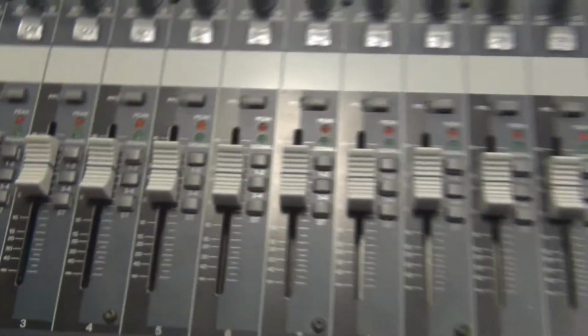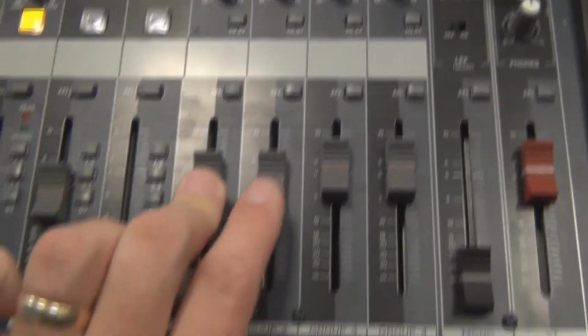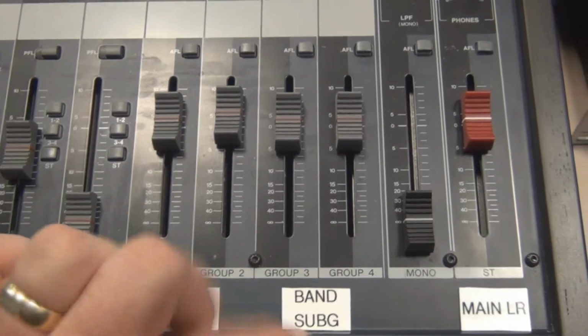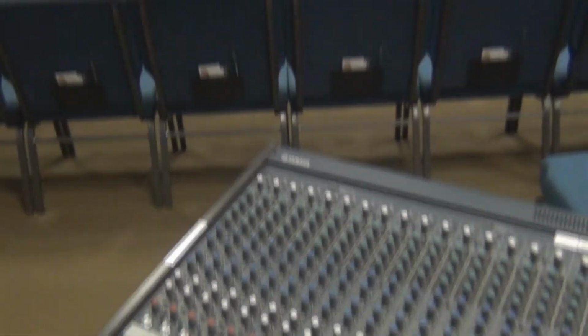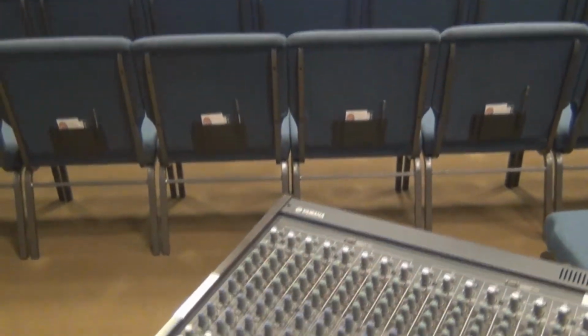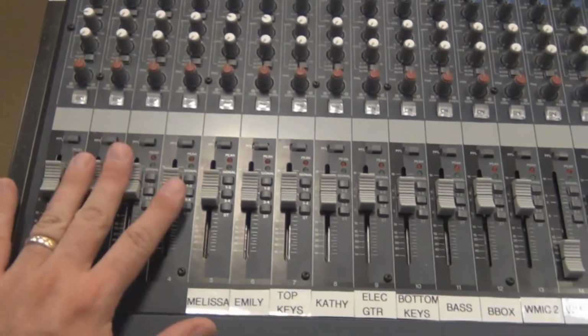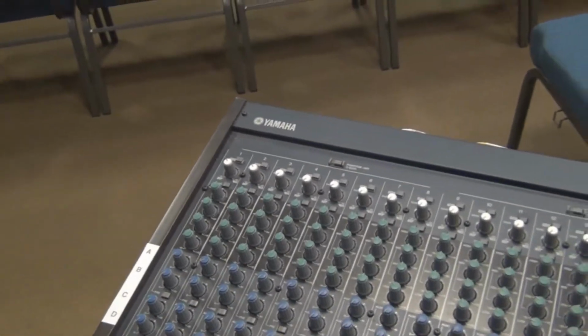What that allows us to do is to group all of the vocals on these faders to raise and lower all of the vocals at one time, and all of the band instruments, all the music, raise and lower all at one time. Once gain is set, everybody tested all their instruments, they usually want to get right into practicing. So once the faders are set, the next thing is they'll start practicing and start playing a song.